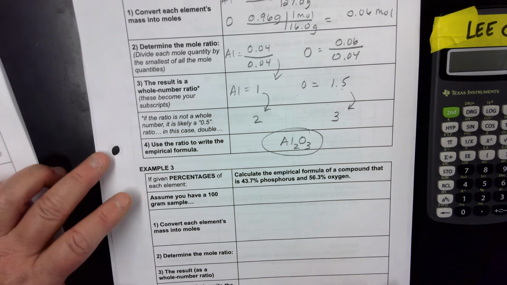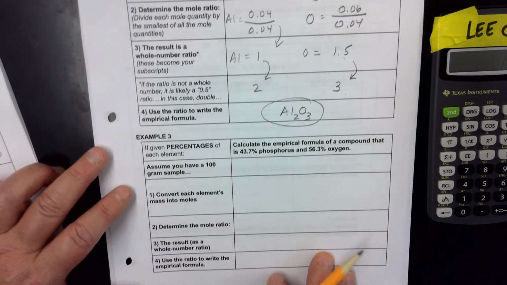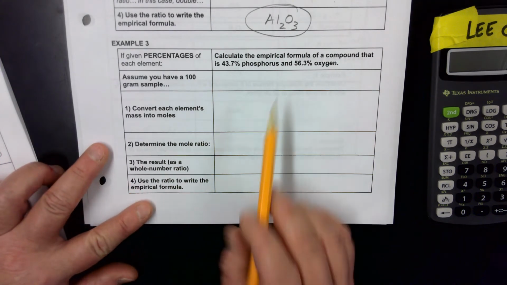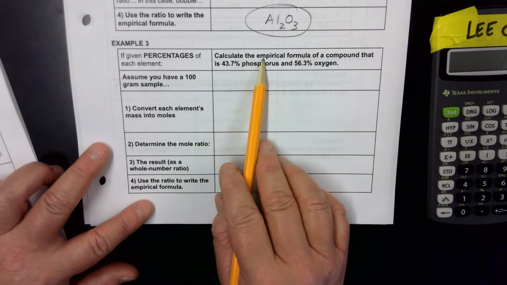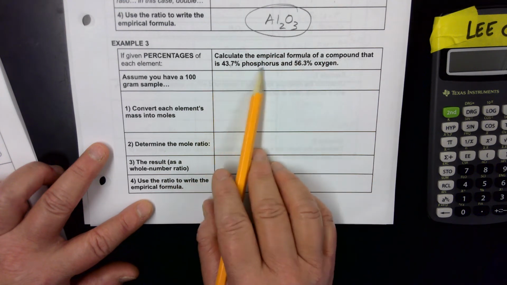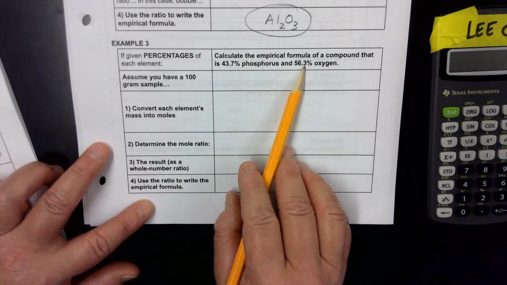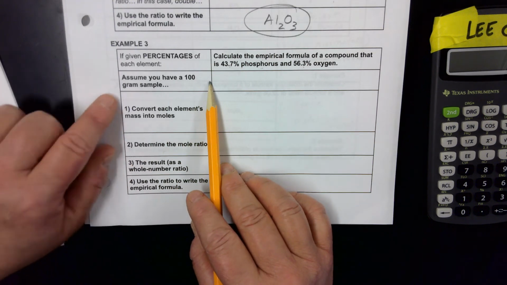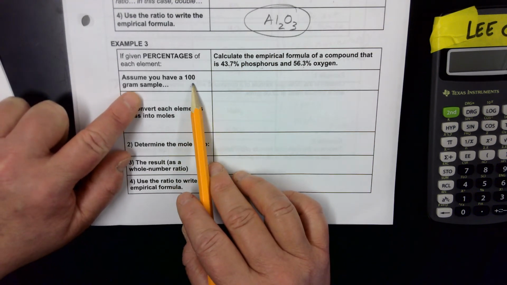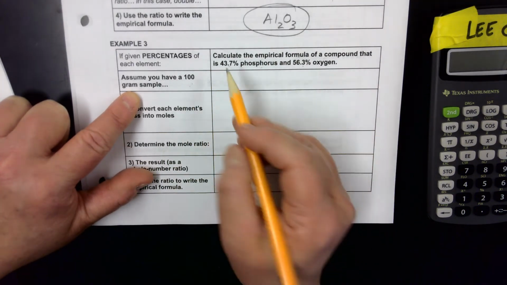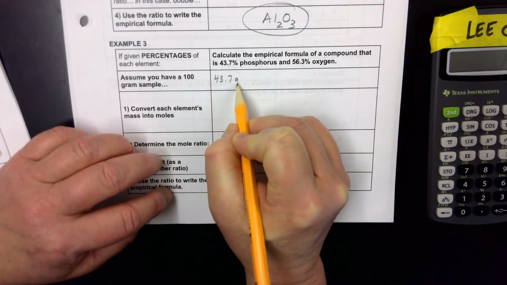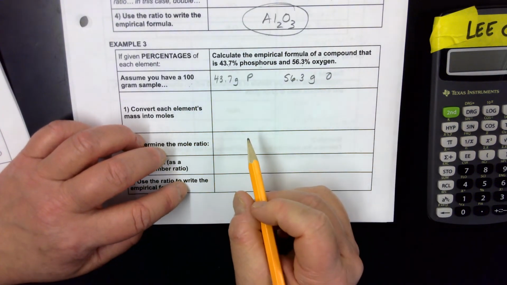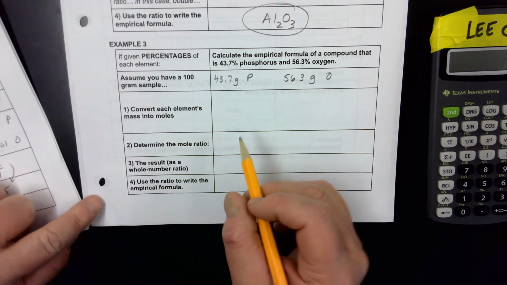All right, so in those first two problems you were given masses. In this next example, you're going to be given percentages of each element. So let's say you're asked to calculate the empirical formula of a compound that is 43.7% phosphorus and 56.3% oxygen. In this case, we're just going to make a simple adjustment and assume that you have a 100-gram sample. If you have a 100-gram sample, then you will have 43.7 grams of phosphorus and 56.3 grams of oxygen.